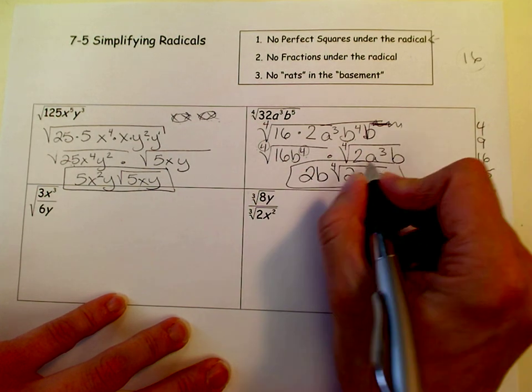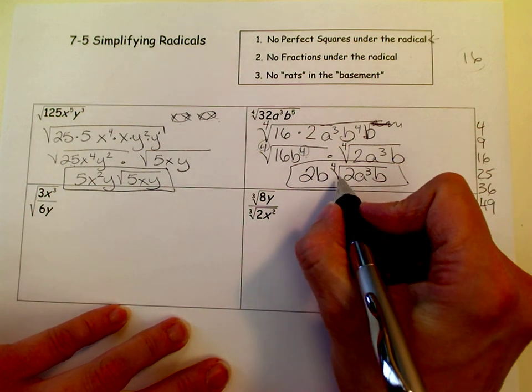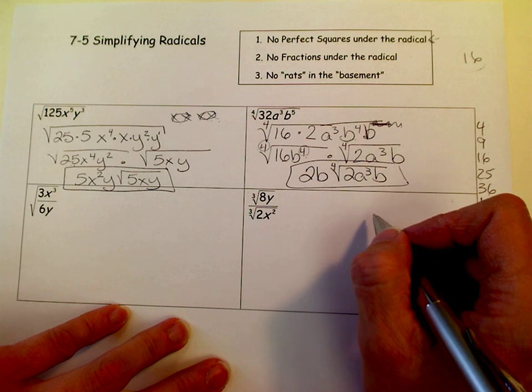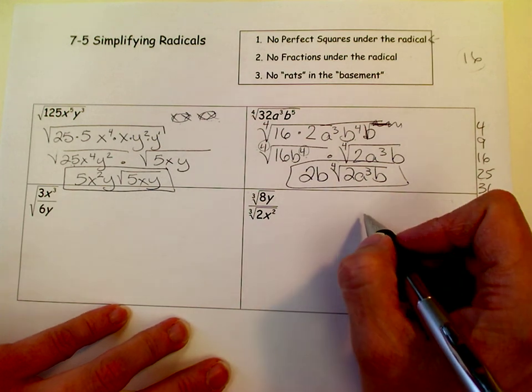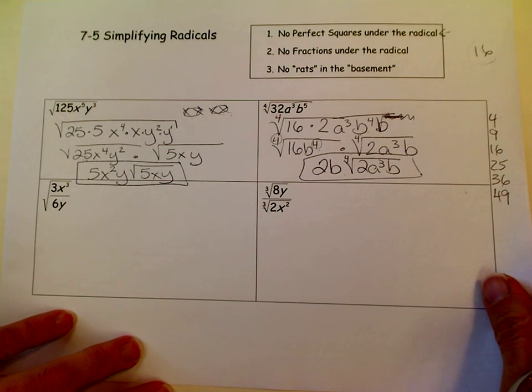Now keep in mind that little index is really important. If you forget that, it totally changes the problem and you'll get it wrong. So make sure you always write that index unless it's a 2. And even if it is a 2, you could write it if you want to get in the habit of doing it. Okay, so that was our first rule.